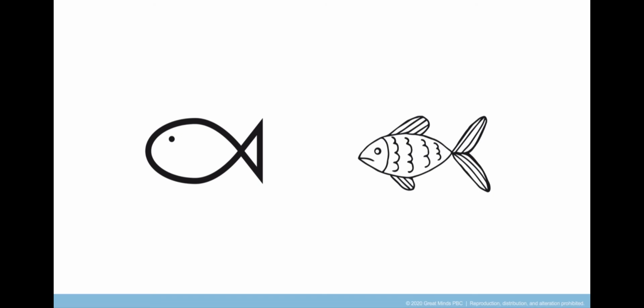I wonder, did you notice that one drawing has more details than the other? Look at the drawing on the right. I can see more details such as the fish's mouth, scales, and fins. Now I want you to think, why is using details important? Why is using details important? Share with your learning partner.